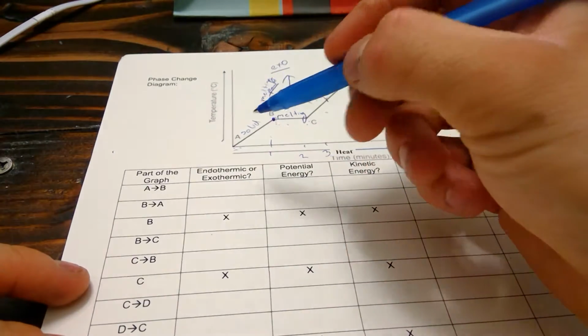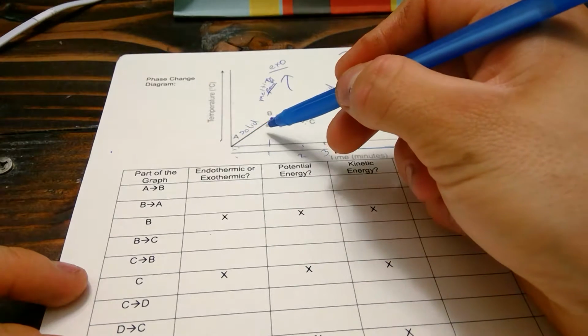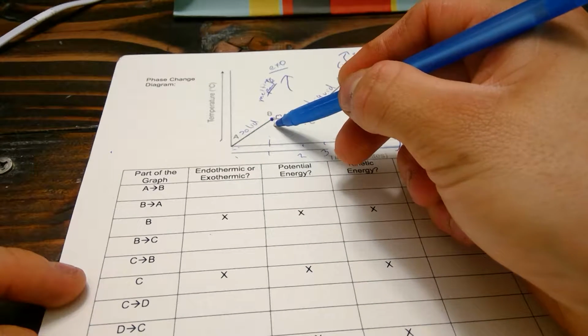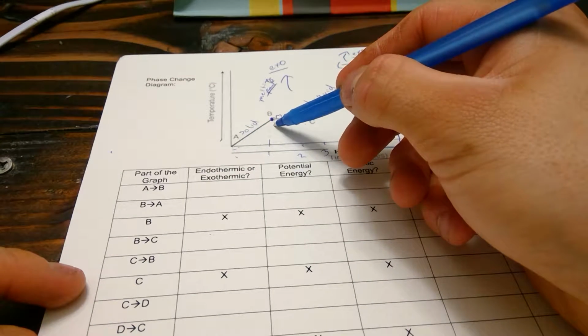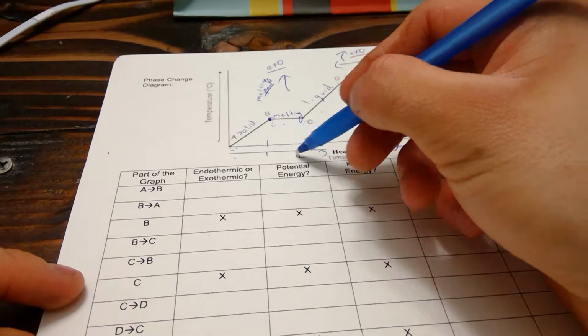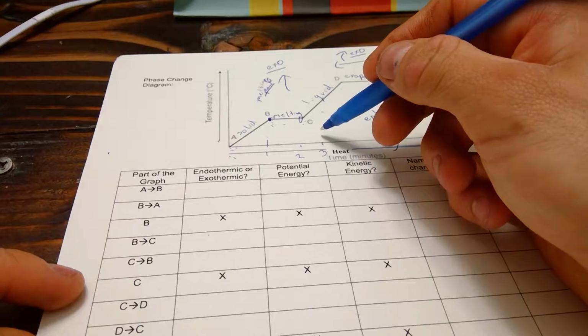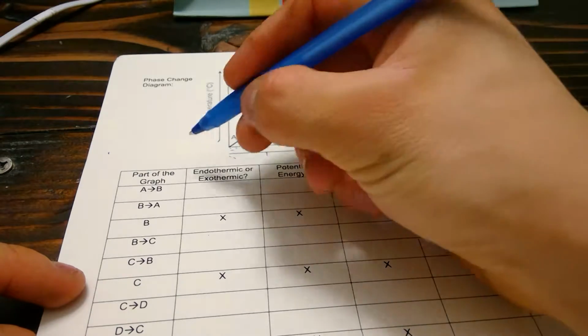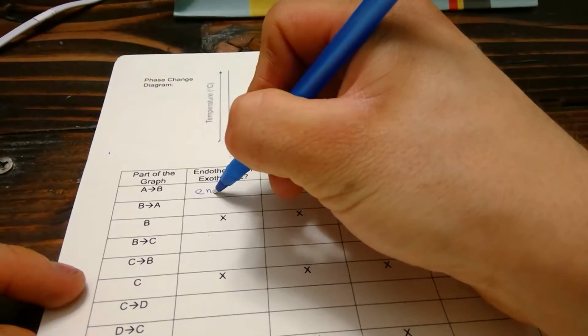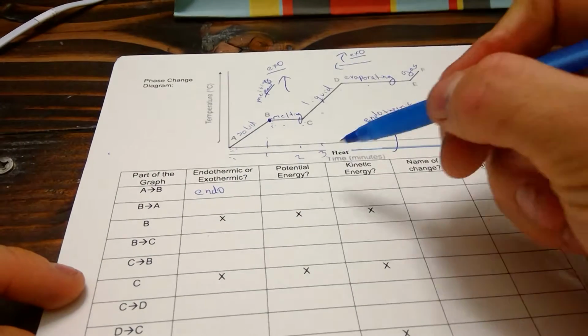Awesome. So now, from A to B, is it endothermic or exothermic? Well, we just got done saying that if it's going from left to right, if you're adding more heat to the system, you're increasing the heat. So this one would be endo, right?